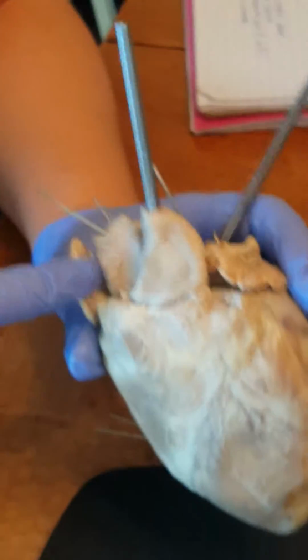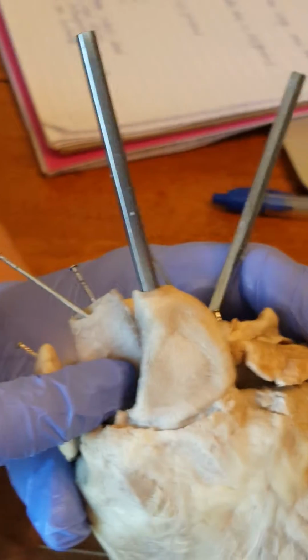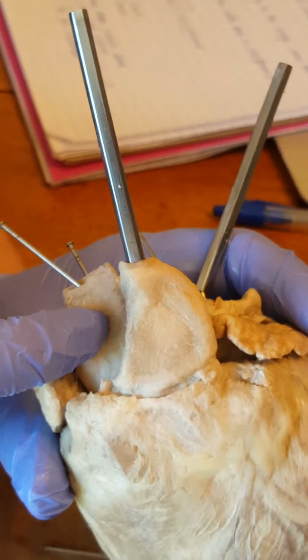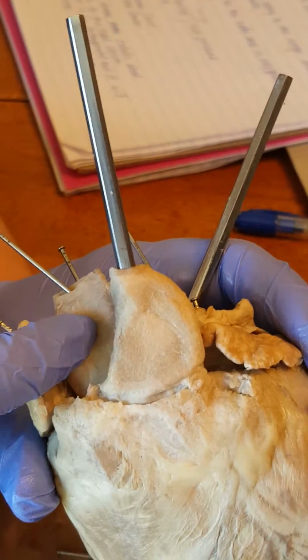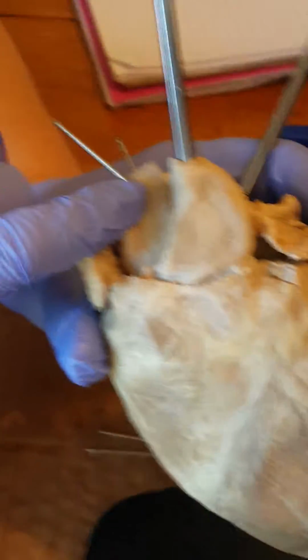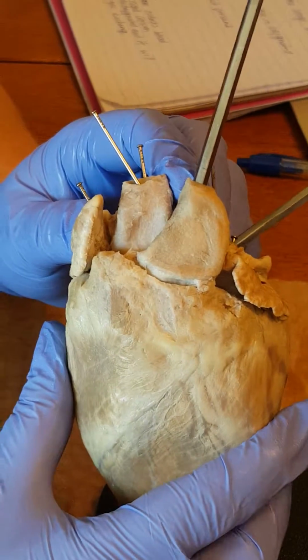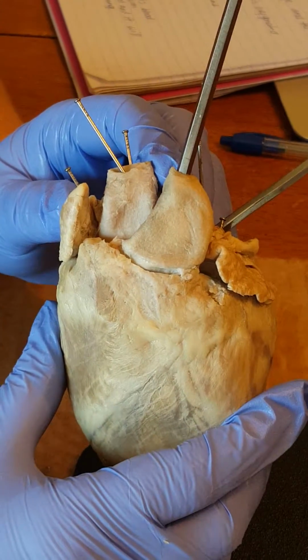Right here is the pulmonary trunk. And then it's going to send blood into the pulmonary arteries. And they will carry the blood to the lungs for gas exchange.